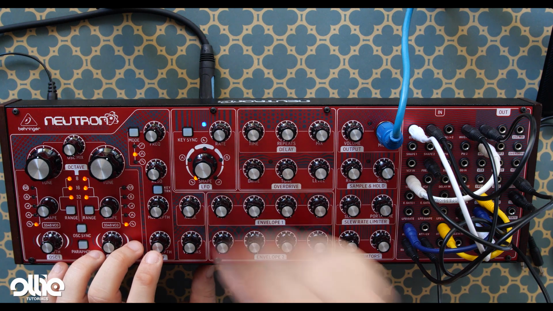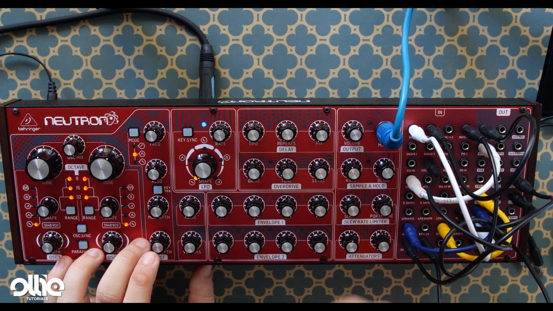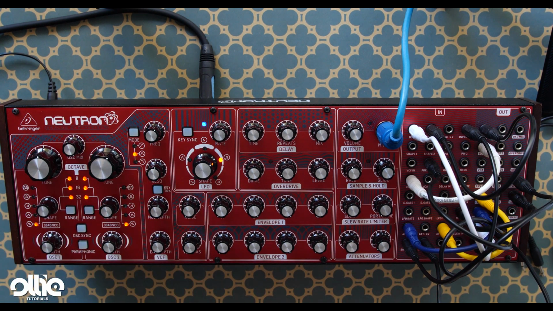And by the way, for the LFO shape, I was using a sine wave, but you can actually use whatever you like. And I think the square can give us some really unique results, just like so.